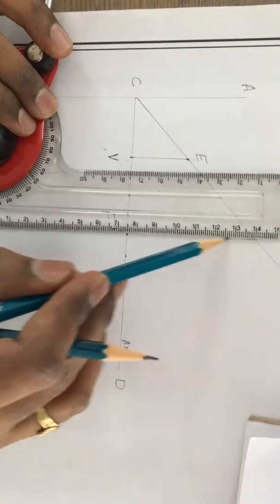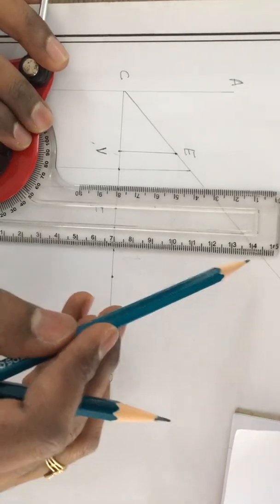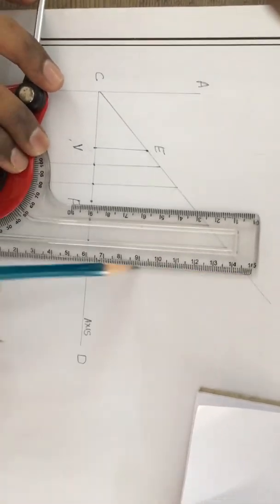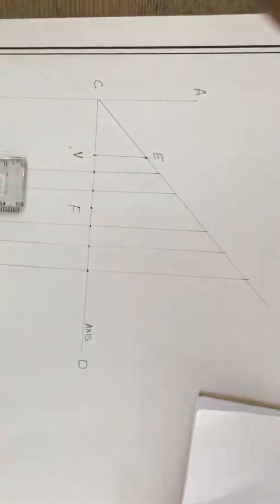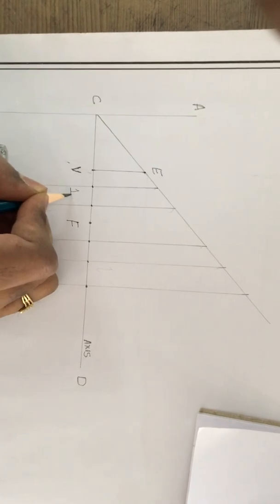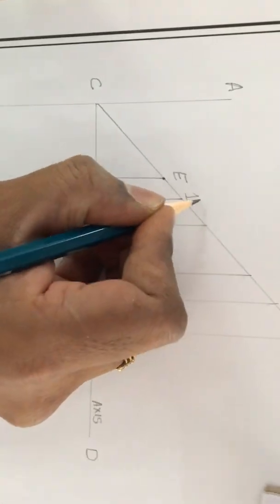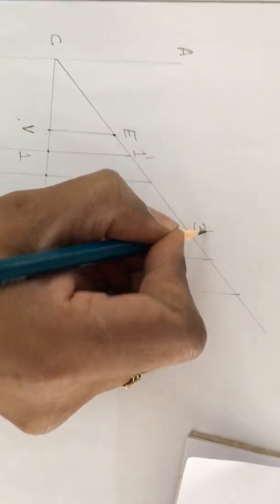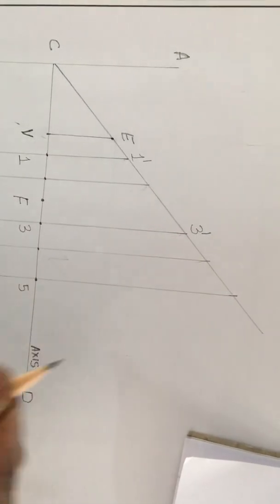I am skipping that. Later, you are supposed to number them 1, 1 dash, 2, 2 dash, and so on, for the number of lines you locate. If you locate more lines, dear students, you will get a smoother curve. Let this be 1 and this 1 dash. Let this be 3 and this 3 dash, and so on. You need not write all the numbers.